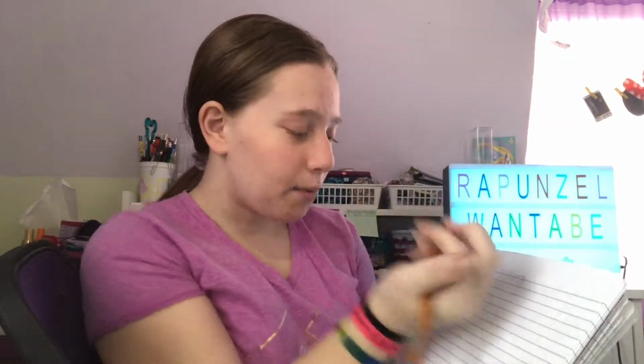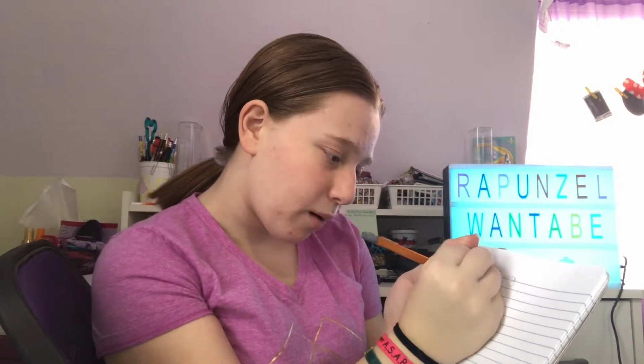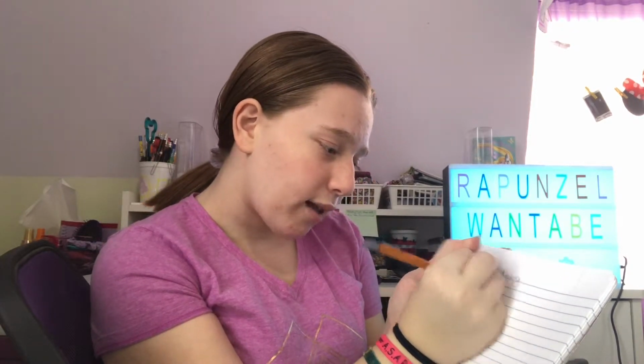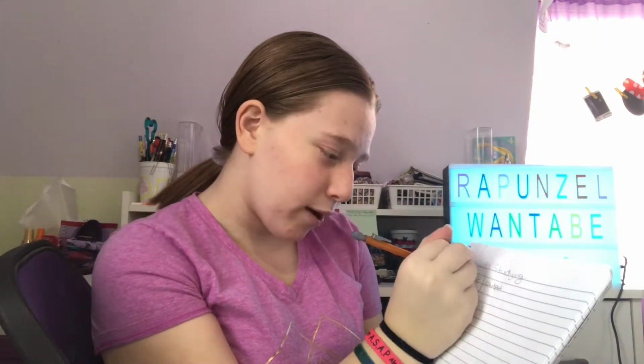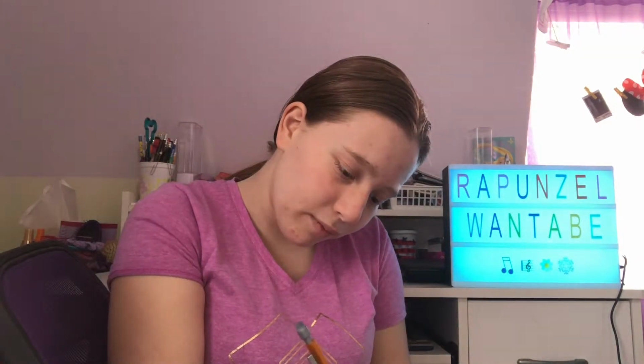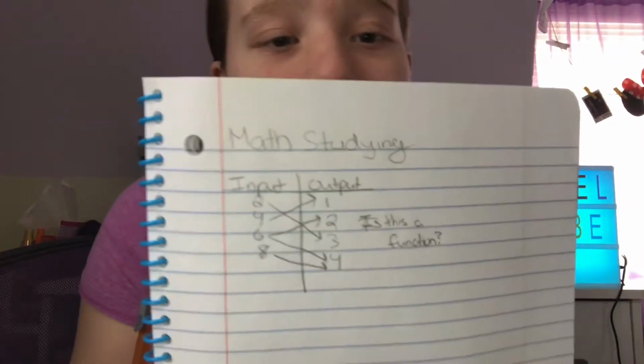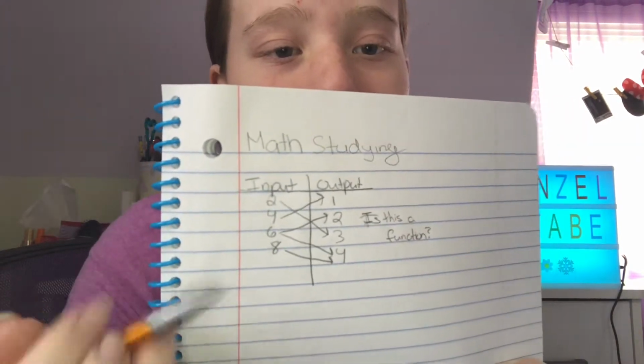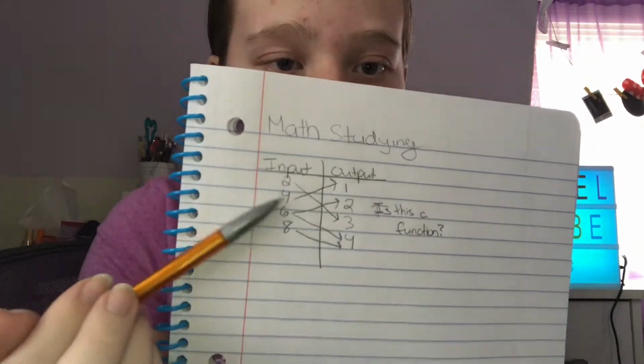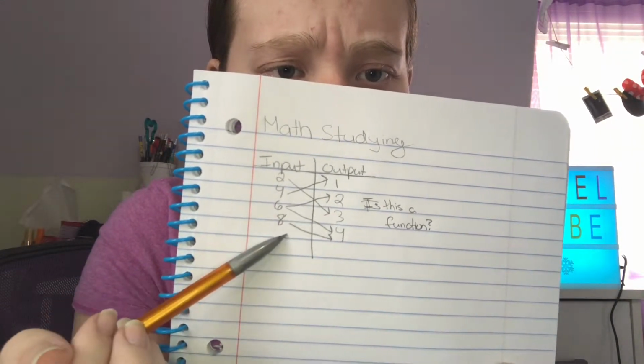So what I'll do is make up an input and output, with random numbers, and ask, is this a function? And obviously it's not a function, because 6 goes to 2 and 3. So it's not a function. That's how I would do it for math.